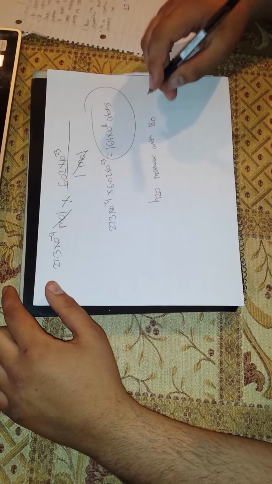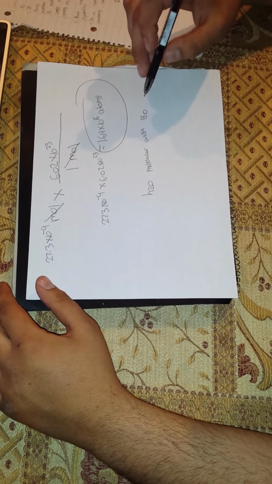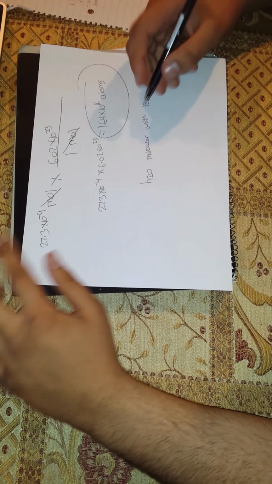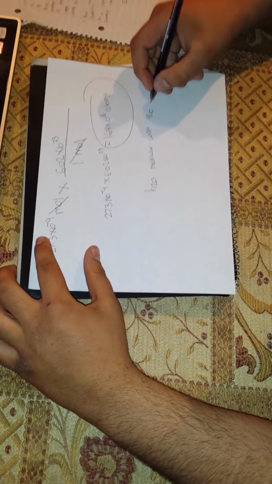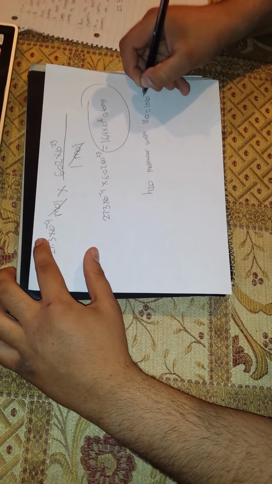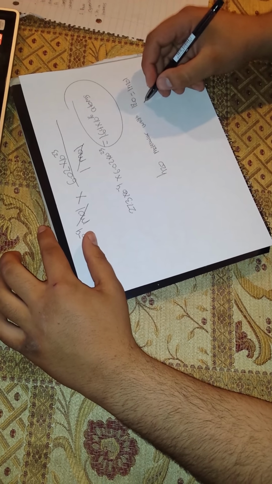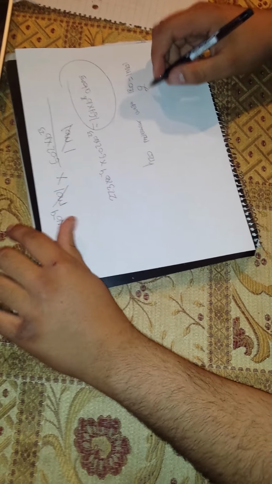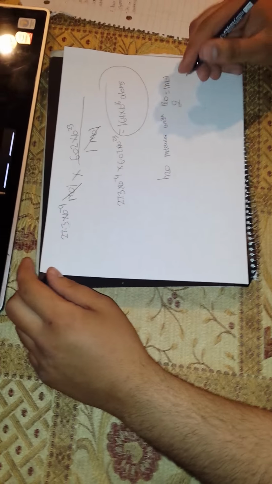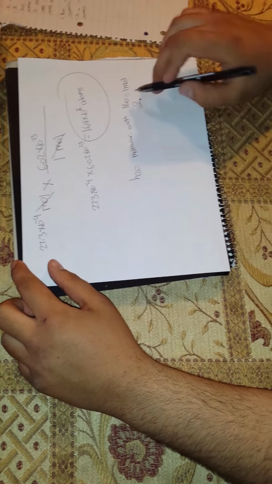And so the relationship in grams for water is 1 mole. So H2O molecular weight equals 18, that equals 1 mole. And that's 18 grams right here. This is grams. Okay, and that's it for this.